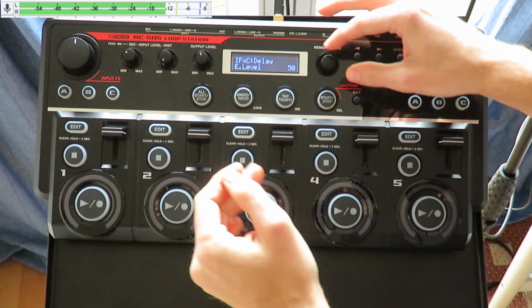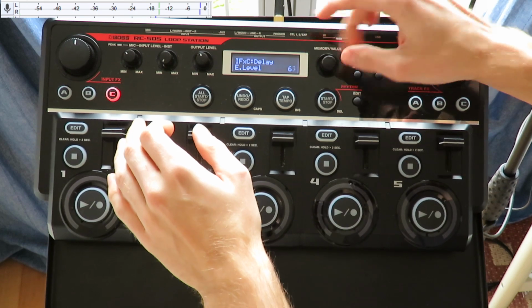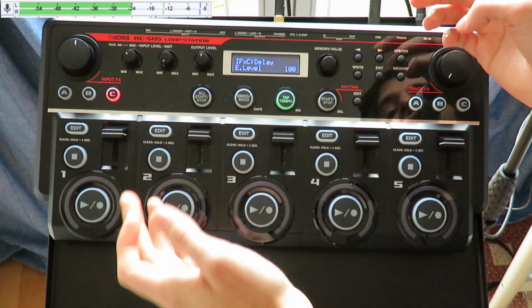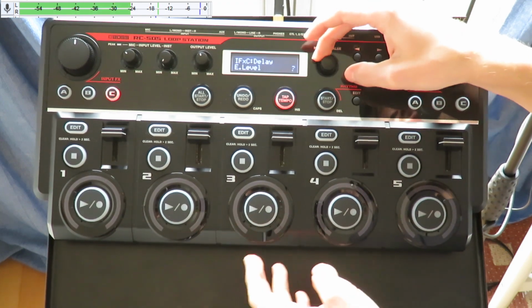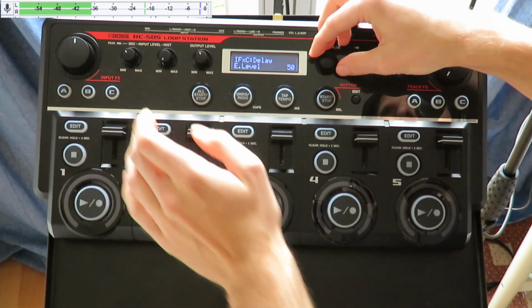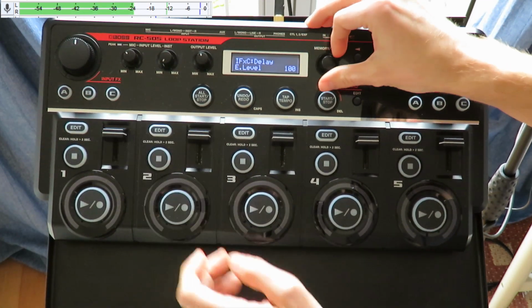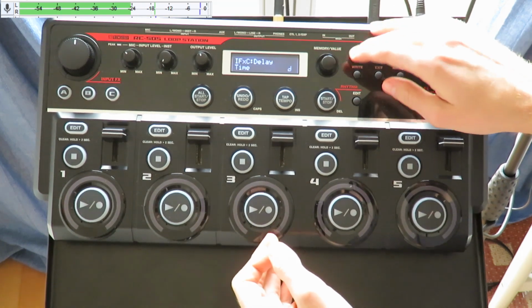E.Level, we already know what this is. The effect level. If I put it up, it's louder. If I put it down, it disappears. And with that, I can define how loud the first echo is. You smart, you get it. Okay, and that's the demonstration of the delay.